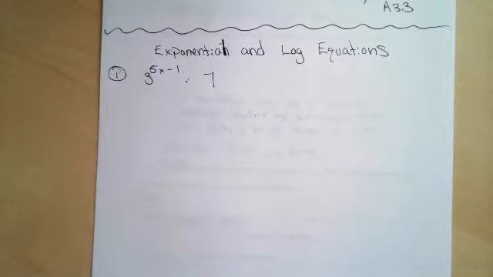Again, you can bring down the 3x if you want, and then realize natural log of e is just 1. Or we can realize that log base e and the exponential are essentially going to undo each other, and that we are simply reduced to whatever the argument is of the exponential. And on the right, natural log of 4, just a number. And so solving, we get x is equal to natural log of 4 divided by 3.